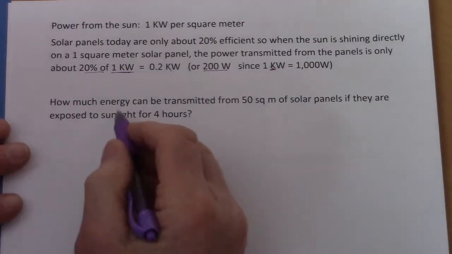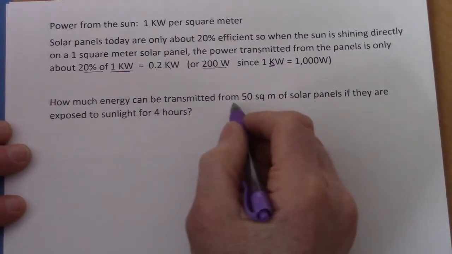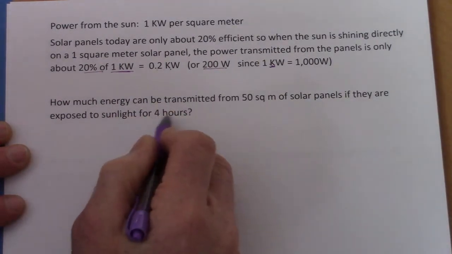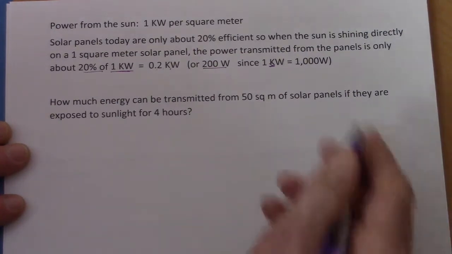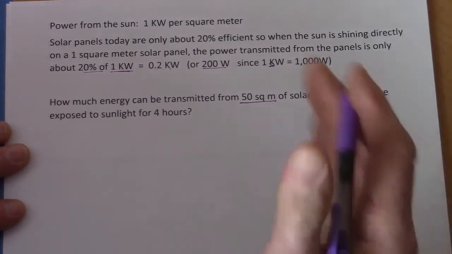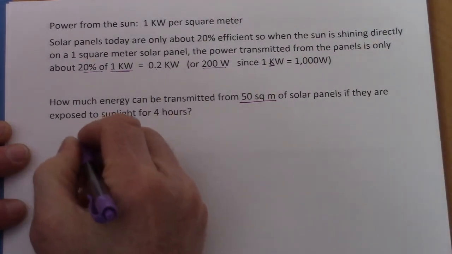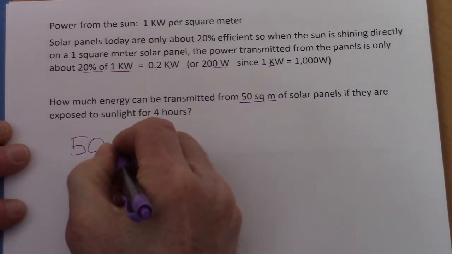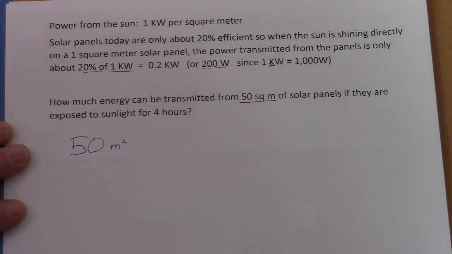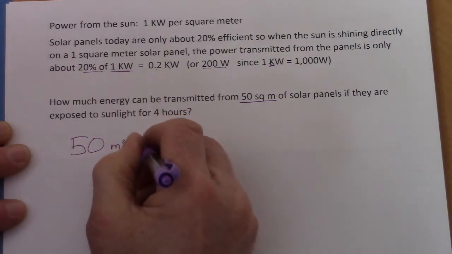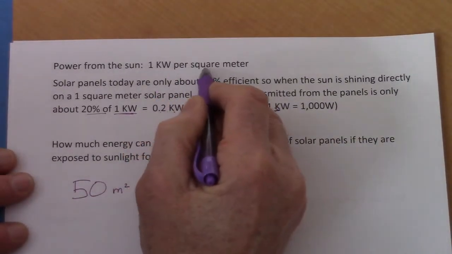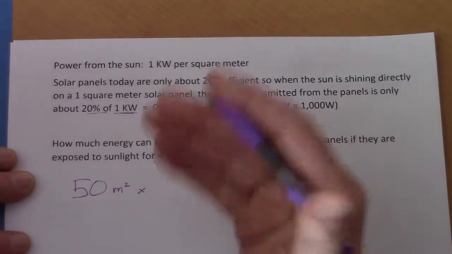So let's do the simple problem of how much energy can be transmitted from 50 square meters of solar panels if they are exposed to sunlight for 4 hours. We have 50 square meters of solar panels, and we're really doing a conversion. We get 1 kilowatt per square meter, which is how much power the sun's providing.